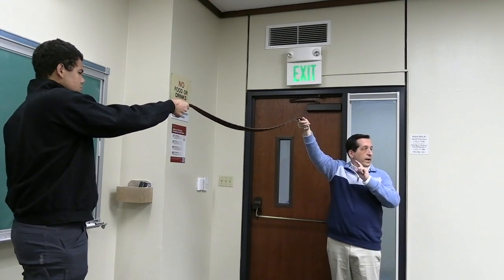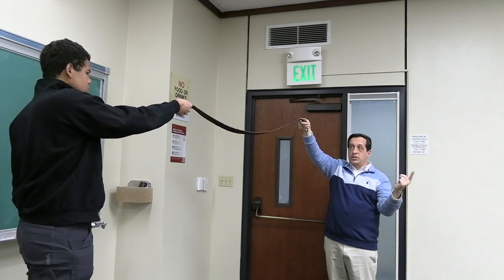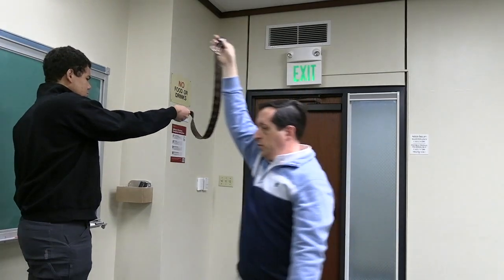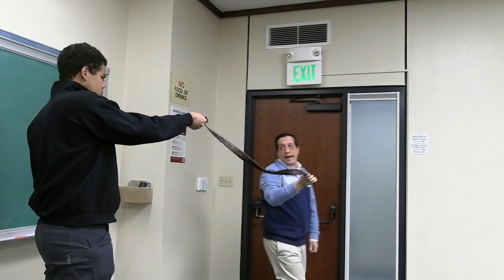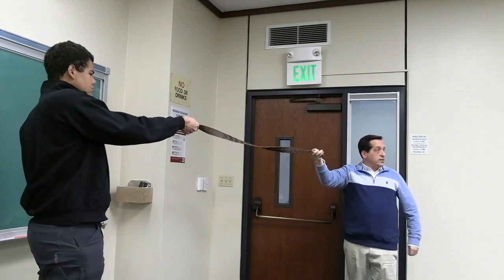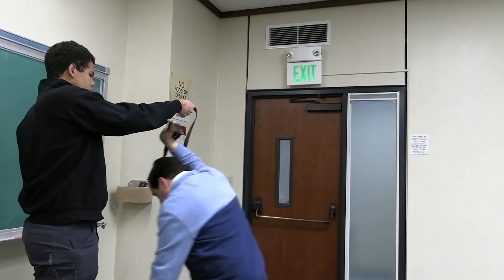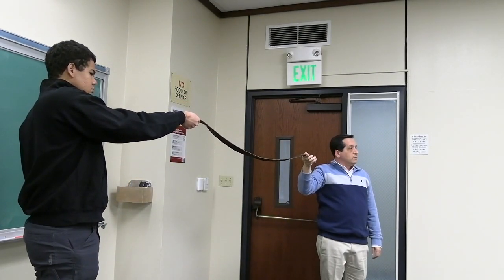Now I'm going to walk around him twice in the same direction, once going above his head, and the next time going below. The first time I walk around and come back, you'll notice that this belt is quite twisted. Now I'm going to walk the second time, same orientation, but go below, and now the belt became untwisted.